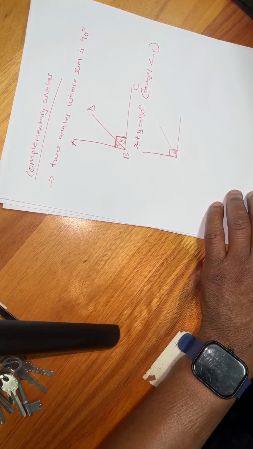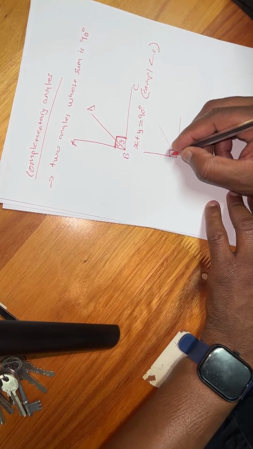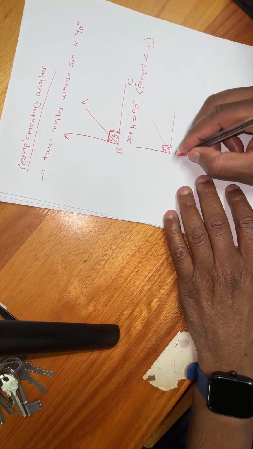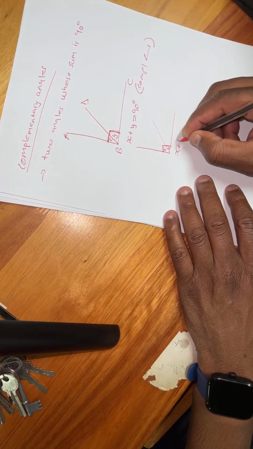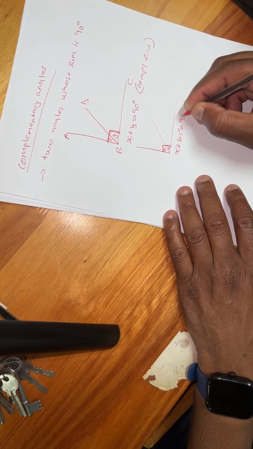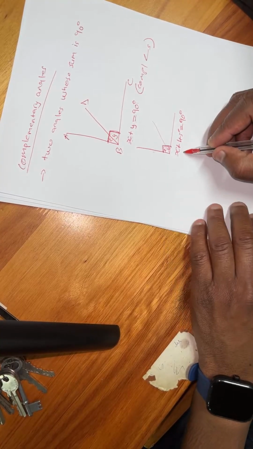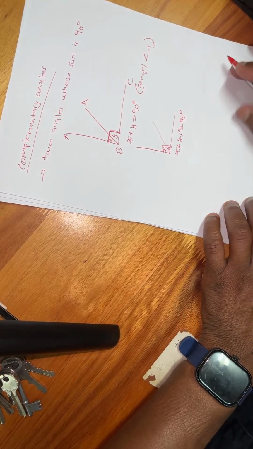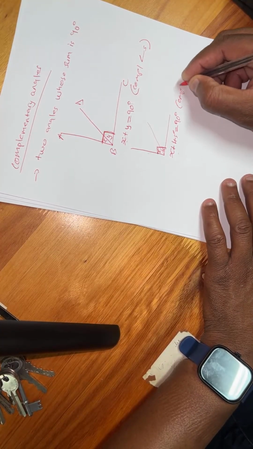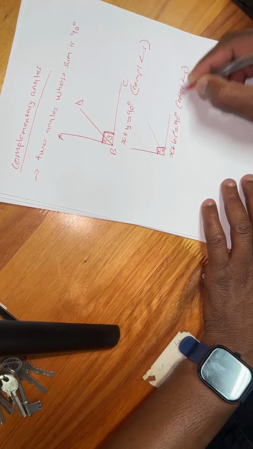They tell you the other angle is 45 degrees. If I could determine angle X. So let us go: X plus 45 degrees is equal to 90 degrees. Why do we say this? Because we do have complementary angles.